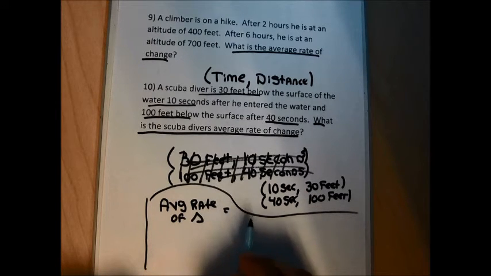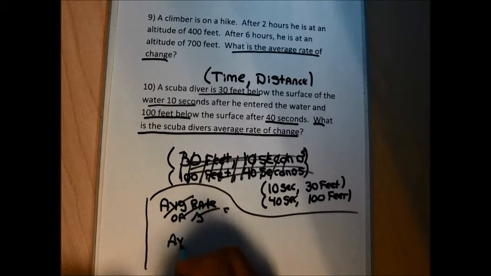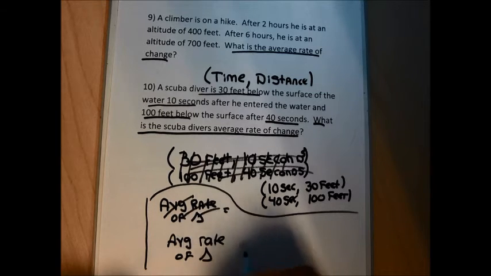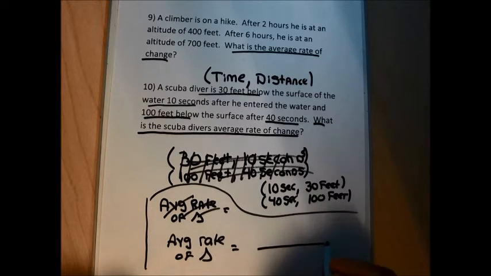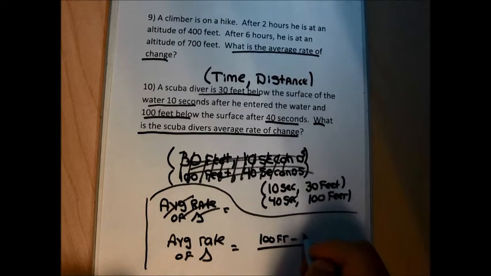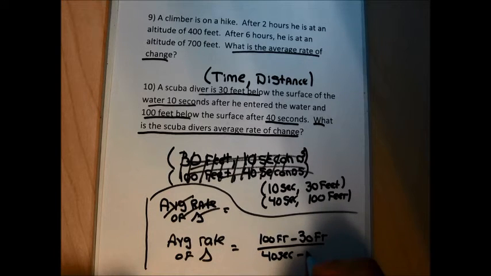So my average rate of change is going to be the second y, which is 100 feet, minus the first y, which is 30 feet, over the second x, which is 40 seconds, minus the first x, which is 10 seconds.